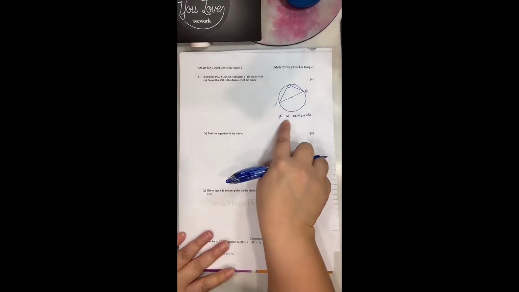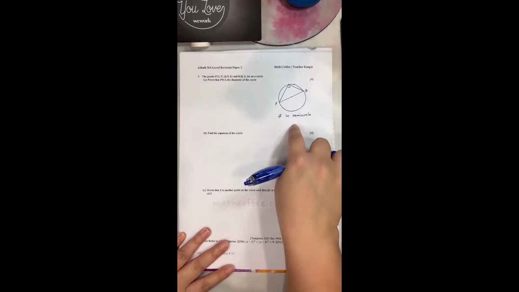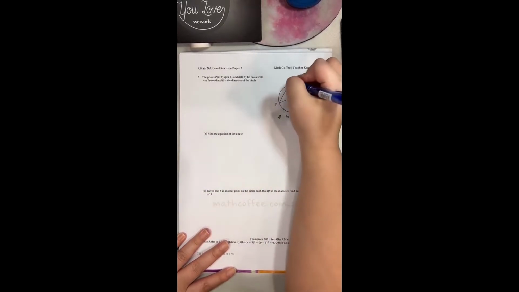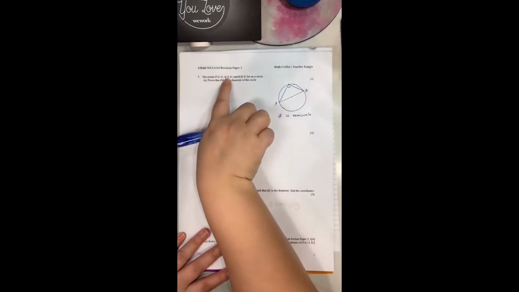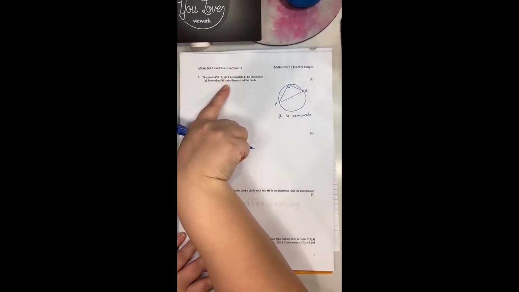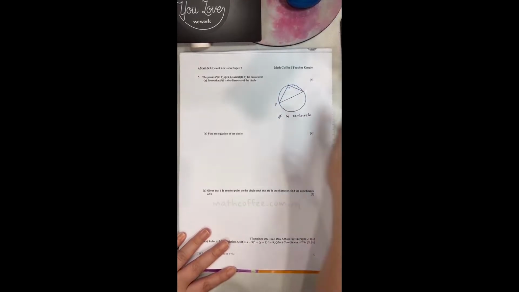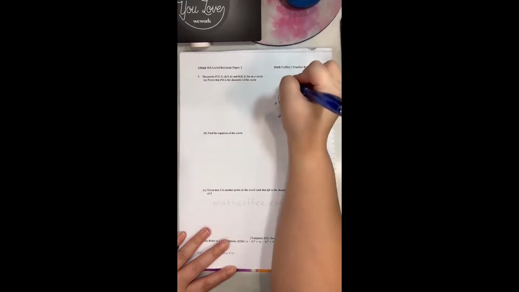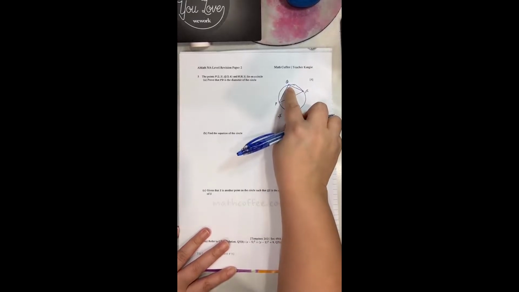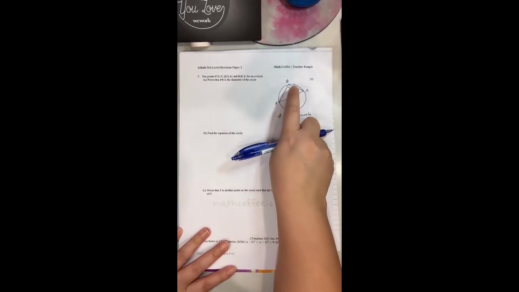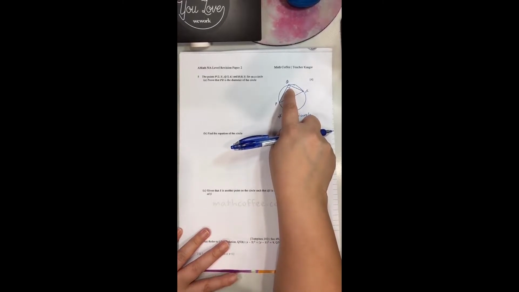So I'm going to make use of this property to prove that PQ is the diameter. Sorry, they say PR. So that means this is Q. So all I need to do is prove that Q is 90 degrees.